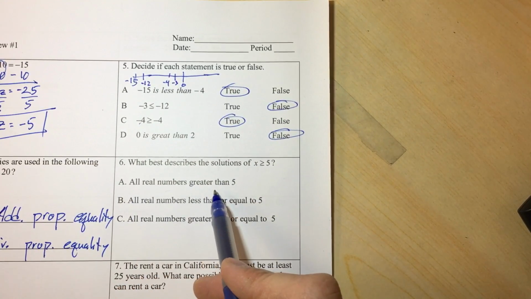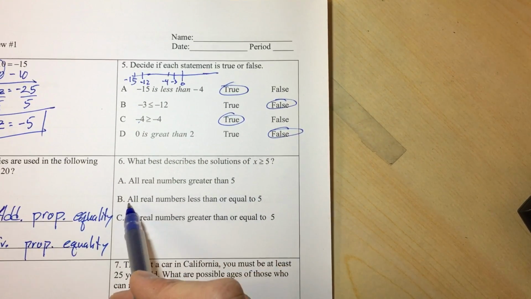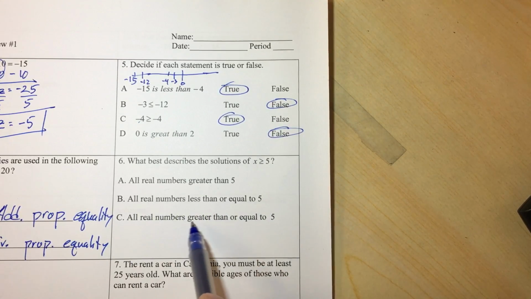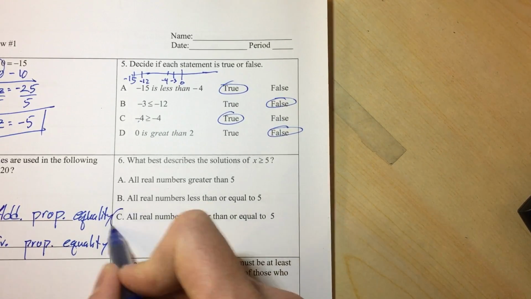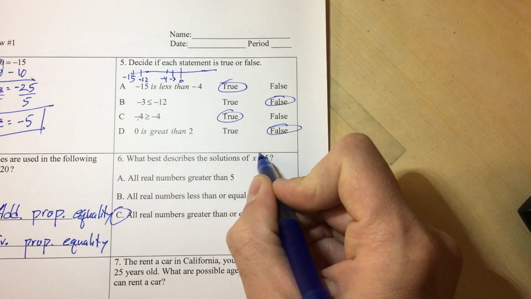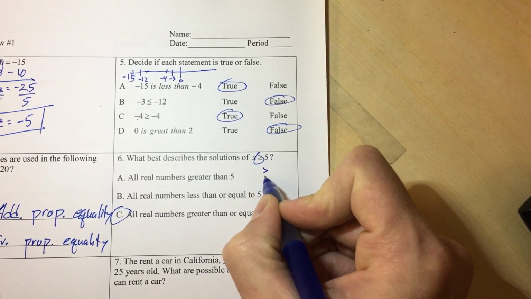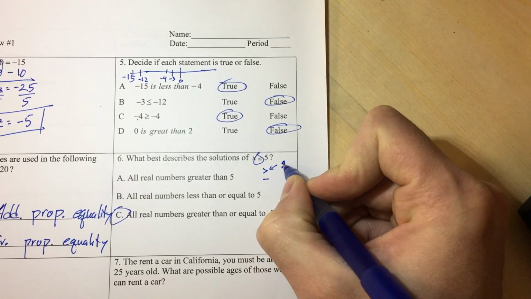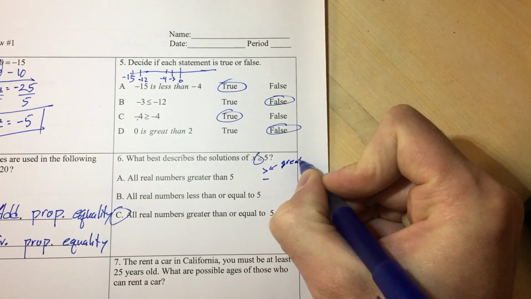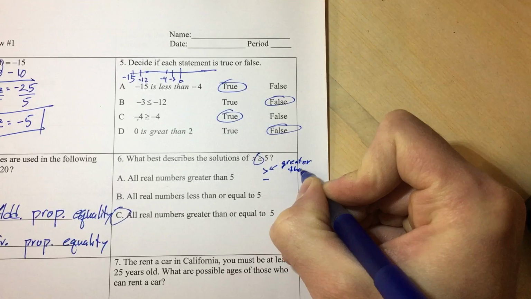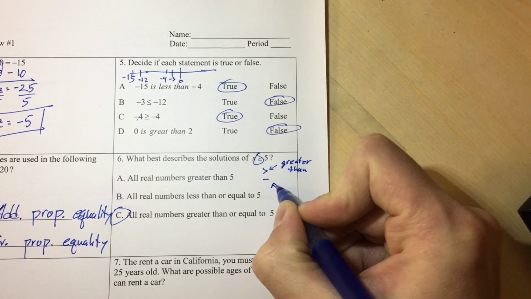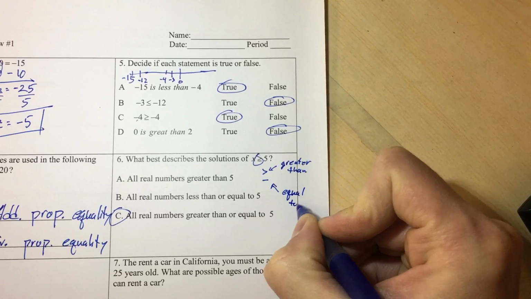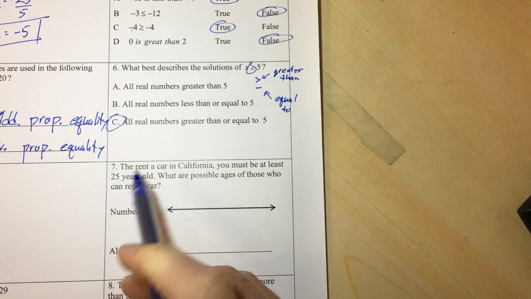Okay. What best describes the solutions for x is greater than or equal to 5? All real numbers greater than 5. All real numbers less than or equal to 5. Or all real numbers greater than or equal to 5? Well, it is greater than or equal to. So when you have this sign right here, okay, this is your greater than. This is the equal to.